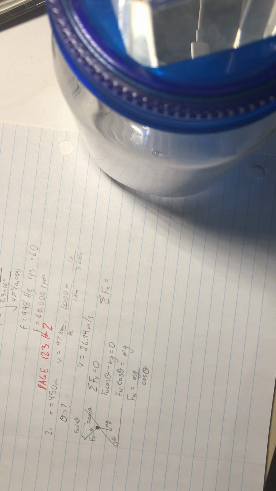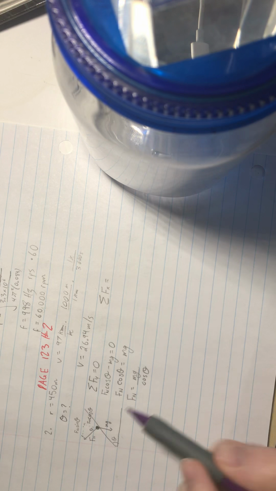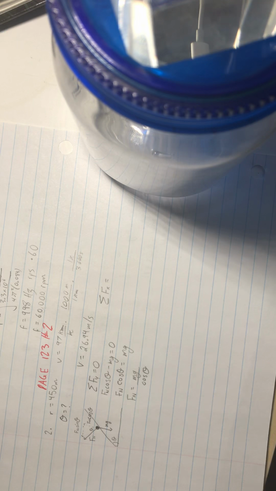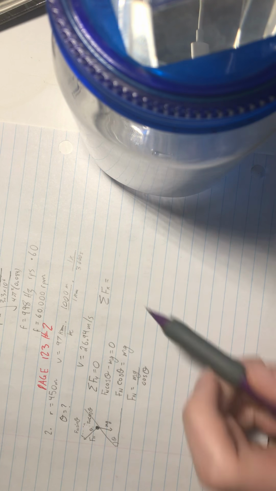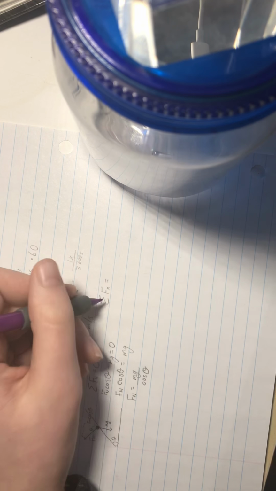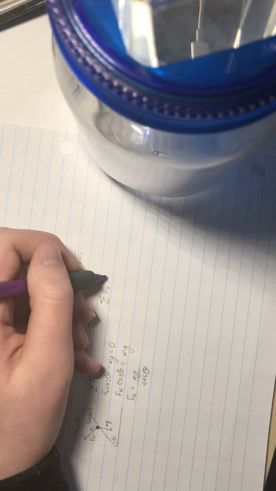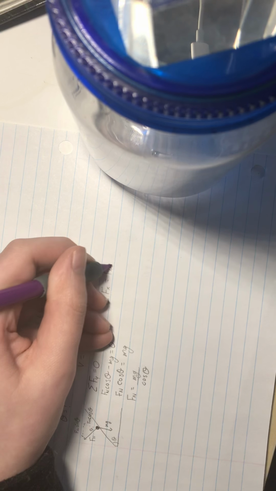Since the car is not moving up and down, the sum of the forces in the y direction is 0, which means that if there's a net force, and we know there is, it will be the x components. So the sum of the forces in the x direction is really our F net.